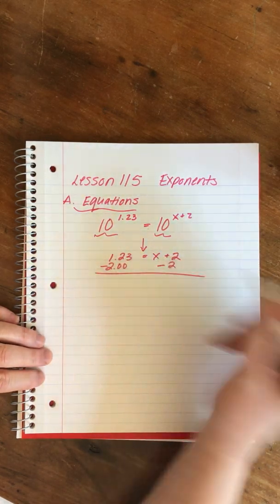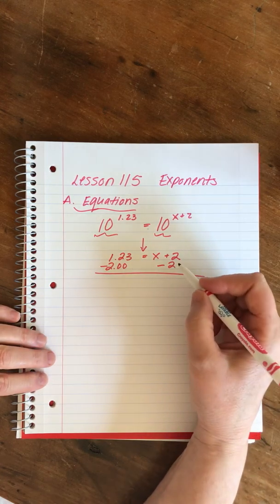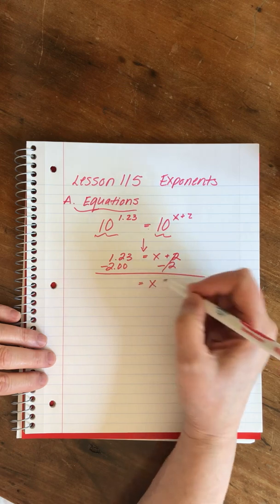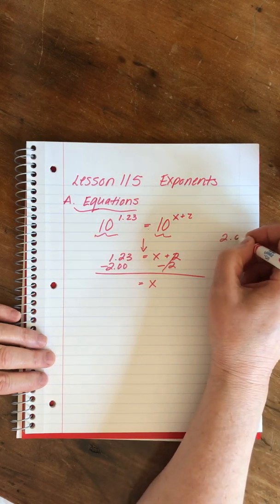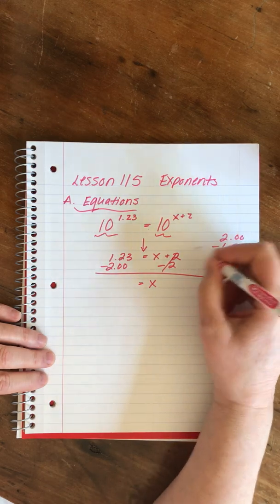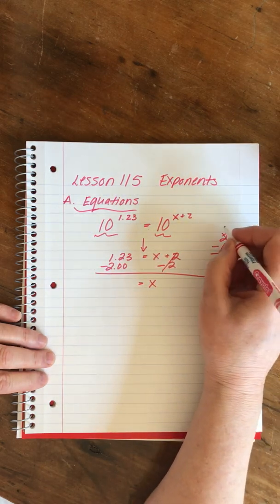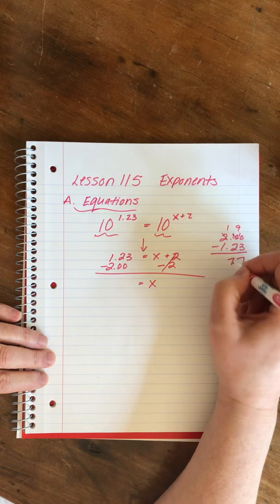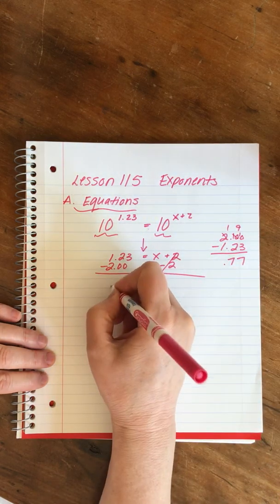I put decimals on this side so I would be able to subtract it. This goes to x equals, and then if I go 2 minus 1.23, I'll get the positive version of this answer. I'm just subtracting. 7, 7, nothing left, okay?